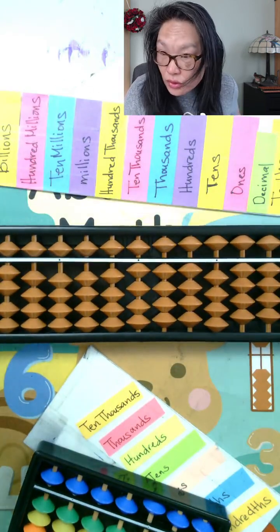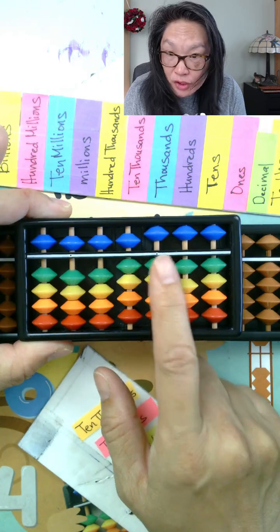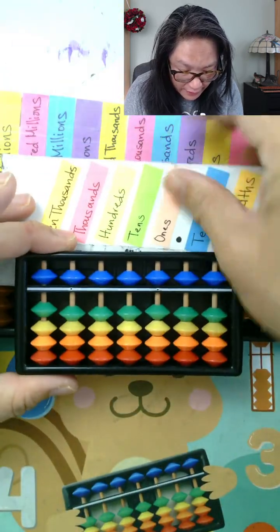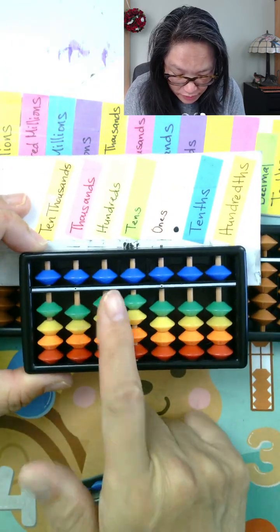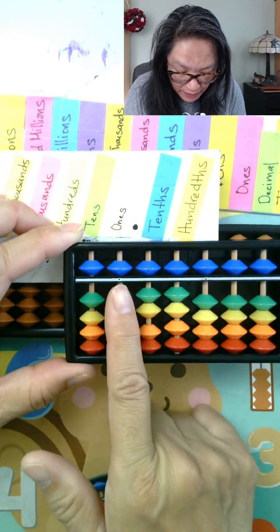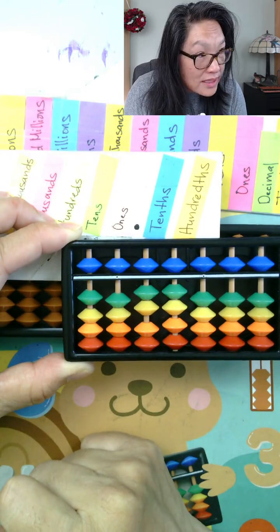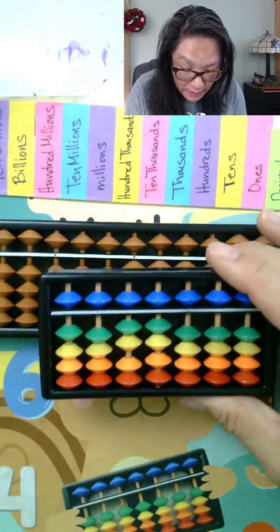If you choose... Okay, Charizard, I choose you! If I choose this one, then I have my ones, my tens, my hundreds, my thousands, my 10,000. If I choose this one, then I move everything over like this. I have my ones and my tens, and then I have no more room for thousands. Does that make sense? So it all depends on the amount of columns.